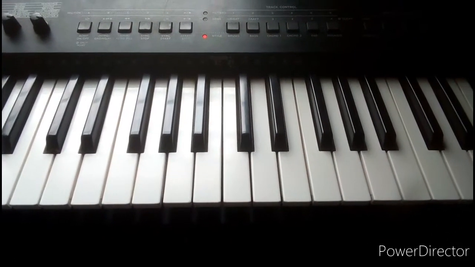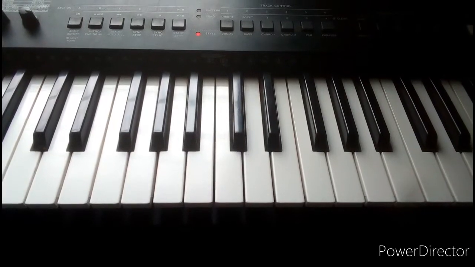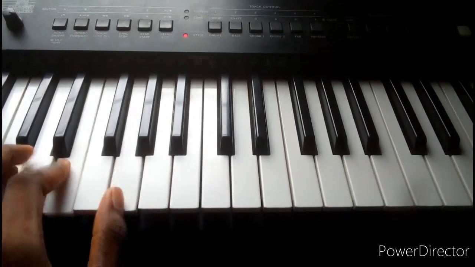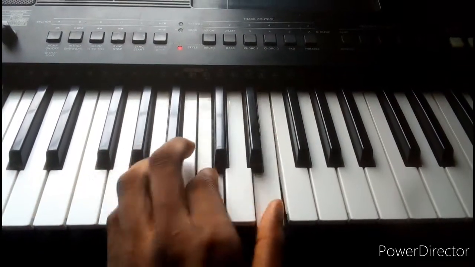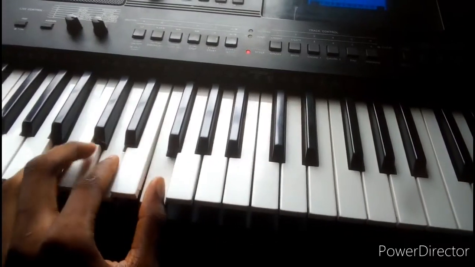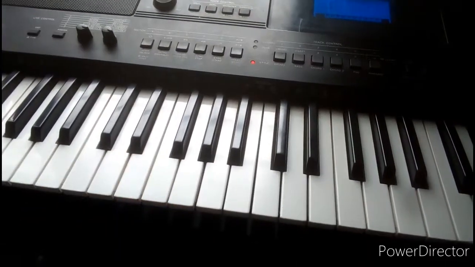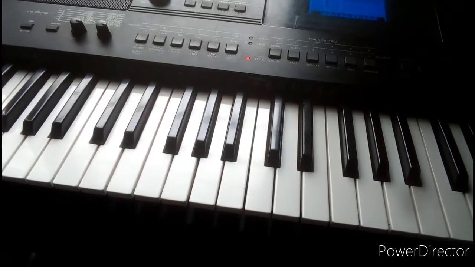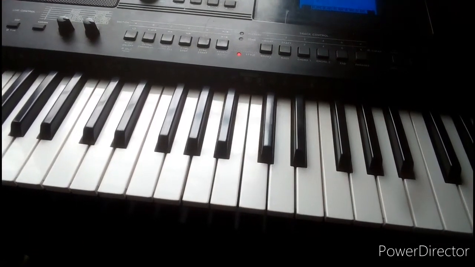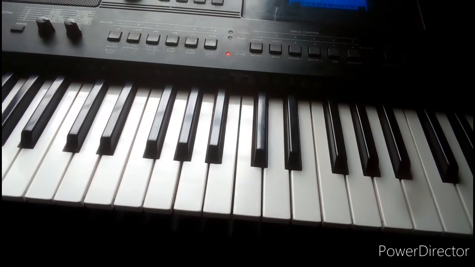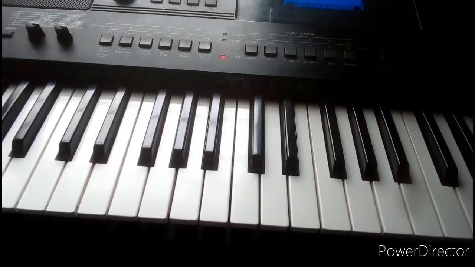Now you have to practice how to hold these chords with your fingertips. You might pause this video and go and practice individually before you continue.